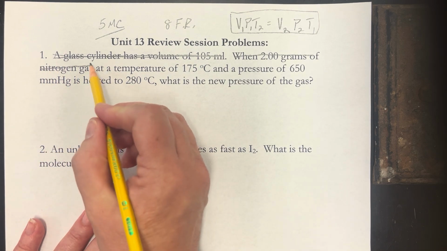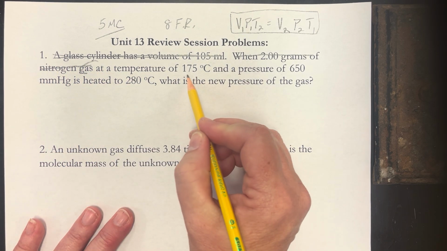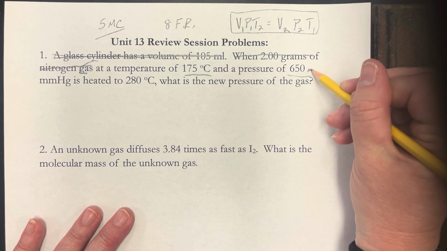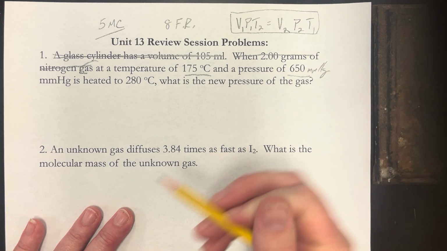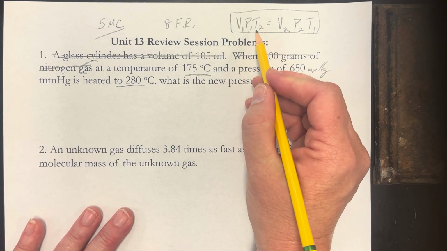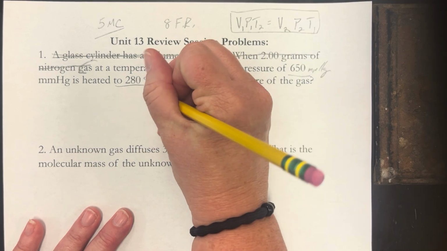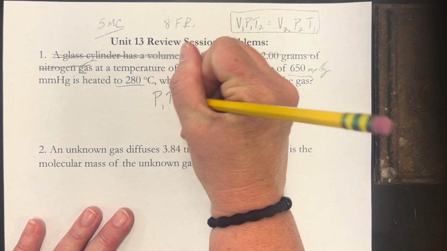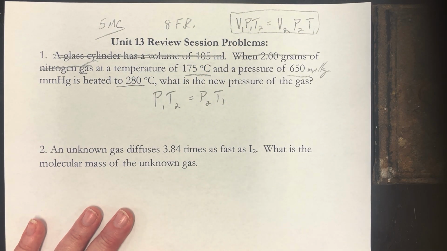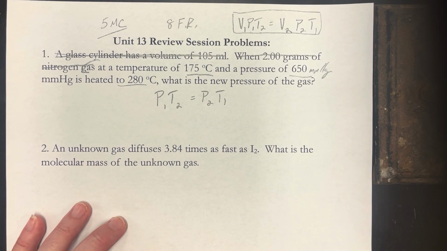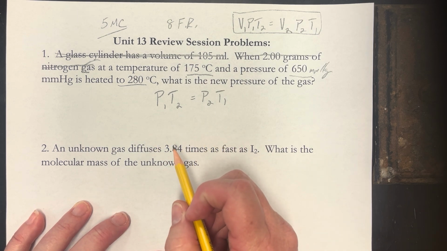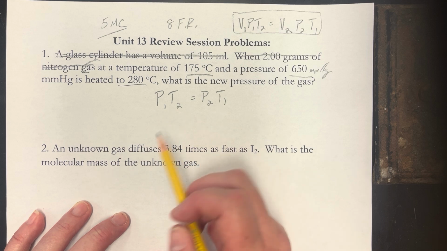What you do need to know is that you have a gas that has a temperature of 175 and a pressure of 650 mmHg, and you have changed the temperature. So we are dealing with pressure and temperature here, and this is the gas law we're going to use: P1 T2 is equal to P2 T1. If this was a multiple choice question asking which gas law deals directly with pressure and temperature while leaving volume alone, that is Gay-Lussac's law. That would be this one.